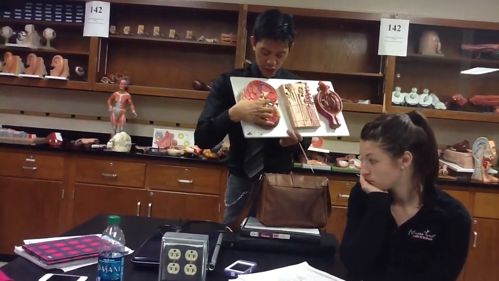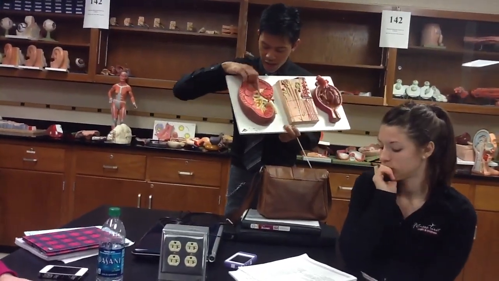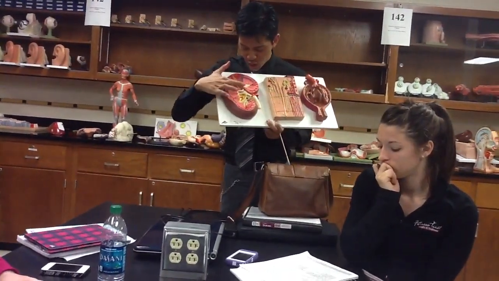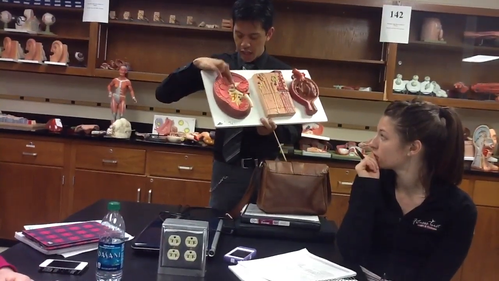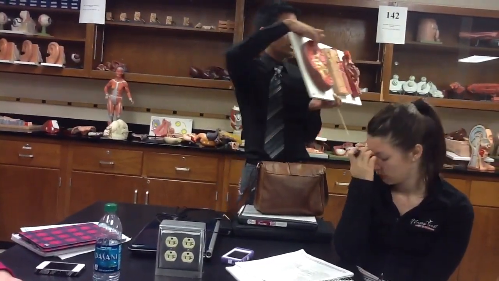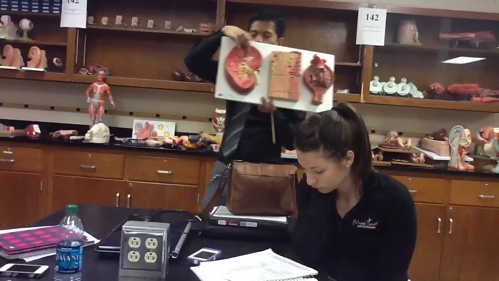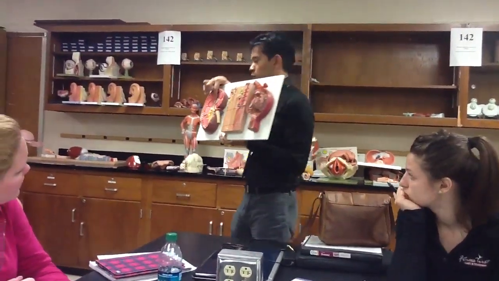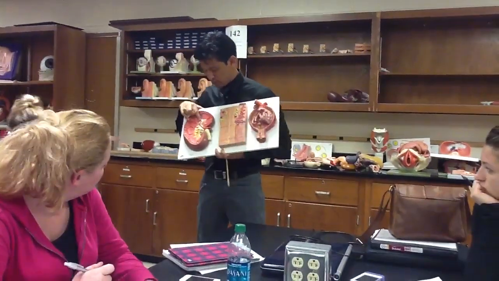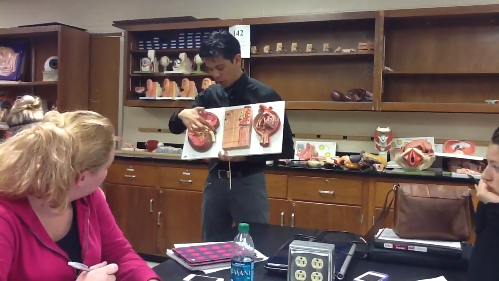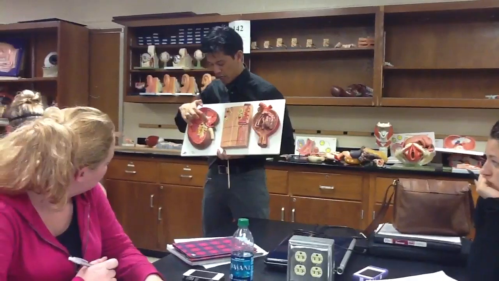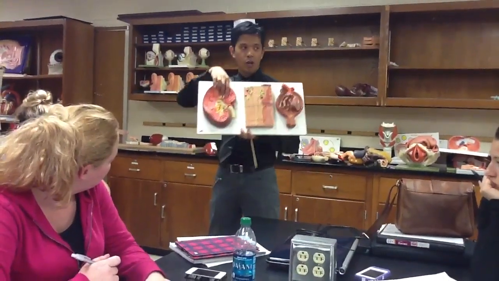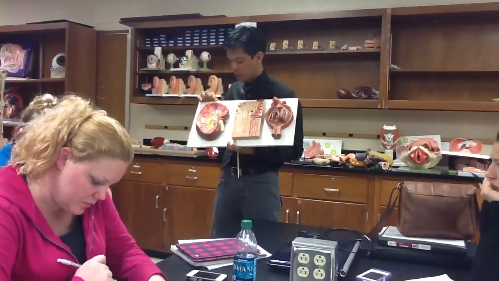Once these branch, now you've got arteries and veins that are going in between the columns or in between the pyramids. Those are called your interlobar arteries and veins. Those are the ones going in between the pyramids via the columns. That's this one right here. So we've got renal artery, segmental artery, and then we have your interlobar arteries and veins. They're in between the pyramids.